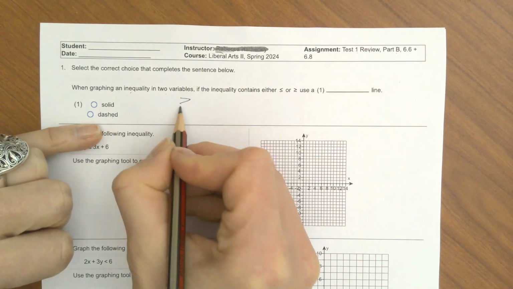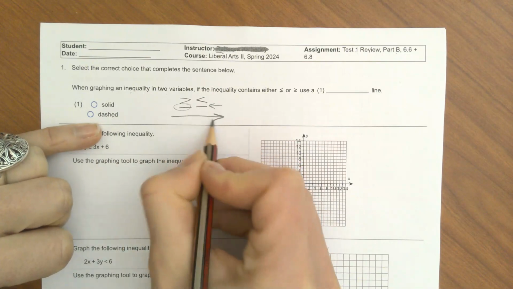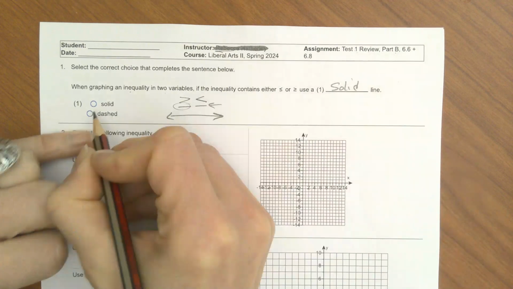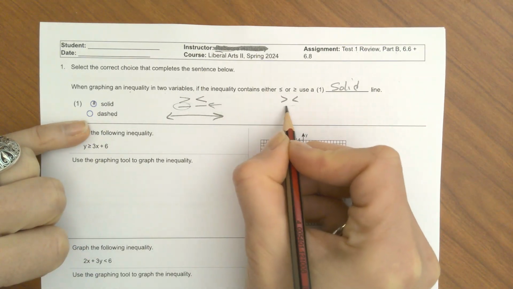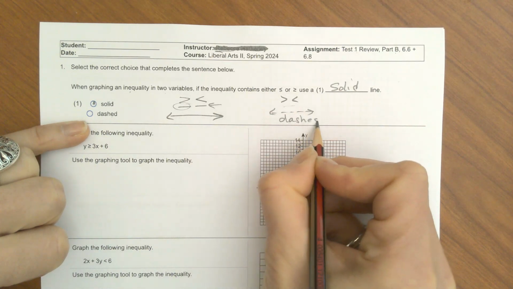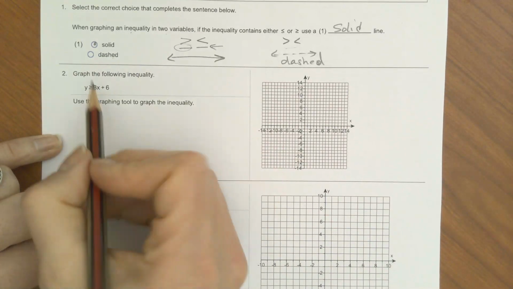So here, when I see a solid line, I draw a solid line. So this should be solid. When I don't see the solid line over here, then I have to do a dashed line. Okay? Next question. Graph the inequality.